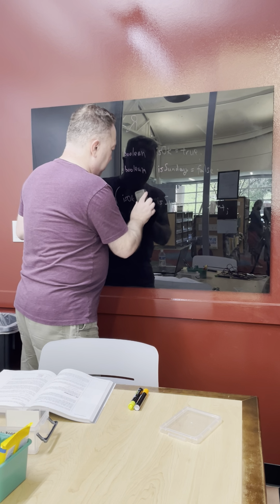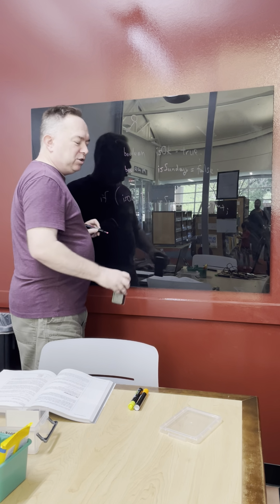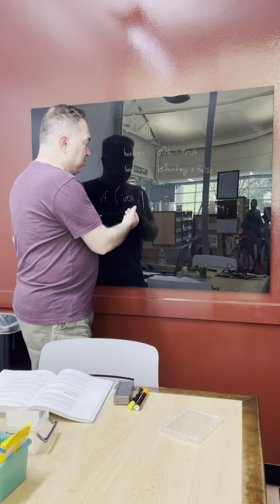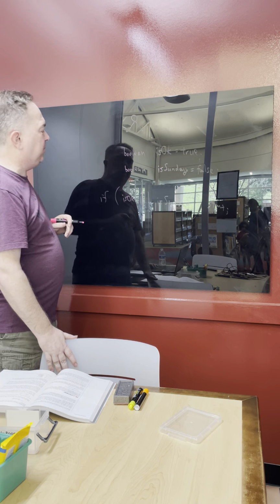Now, I could also do this. Two vertical lines. That's a logical or. That means if this is true, or if like if it is okay, or it is Sunday. So only one of them has to be true, not both. Then the statement happens. Okay. We've talked about equal, do the same.